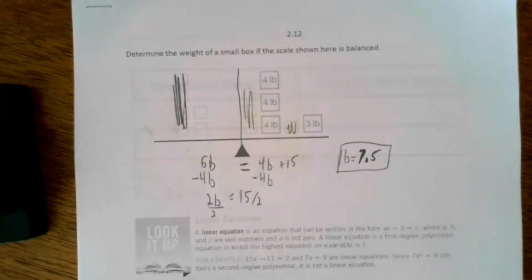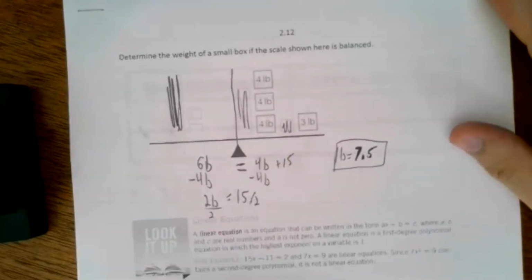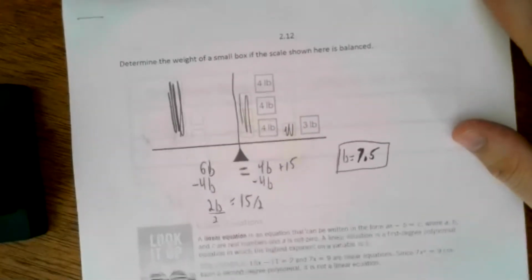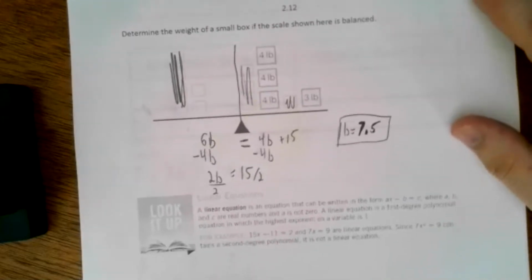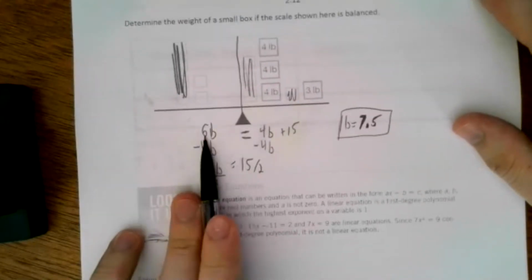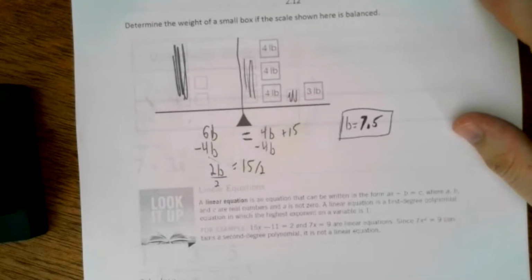Yep, exactly. Okay. So all the equations that we've done so far, we call these linear equations. And basically what that means is that our highest degree of a variable is 1. So like 6b, 4b.